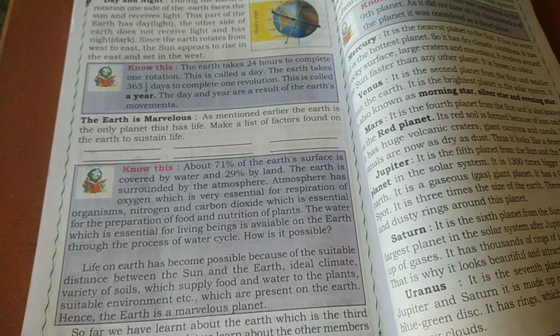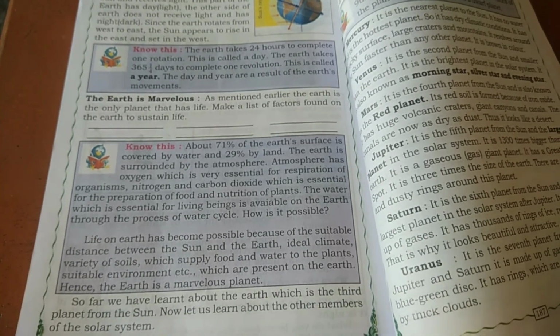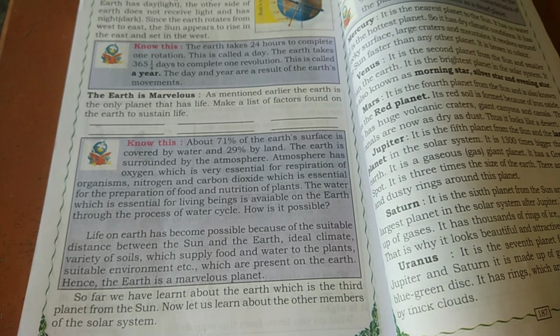See, children, here on the earth, it has a good climate and variety of soils, moderate temperature, and a number of gases, water, heat, and light. All these factors made the earth sustain life. That's why we call the earth a marvelous planet. So far we have learnt about the earth, which is the third planet from the sun. Now let us study the next members of the solar system.